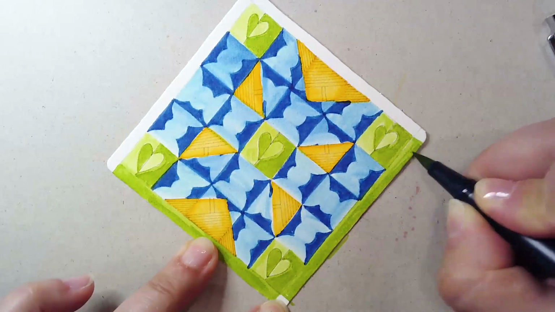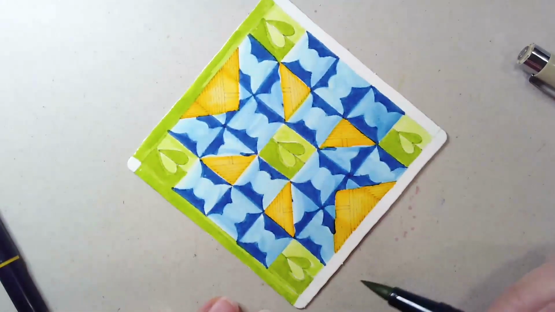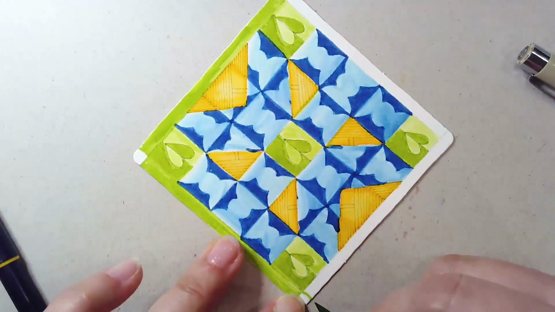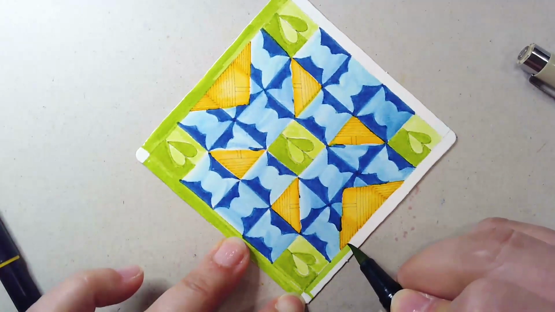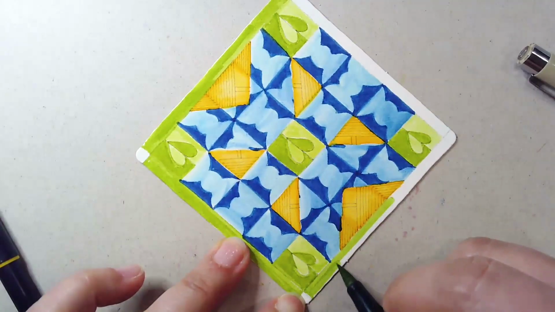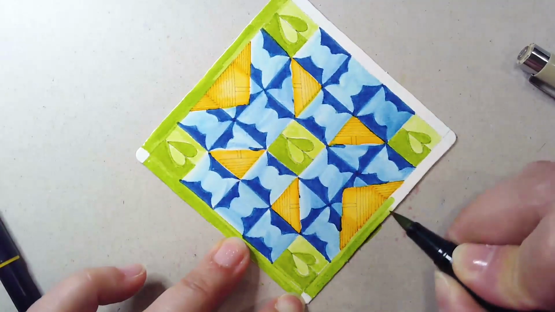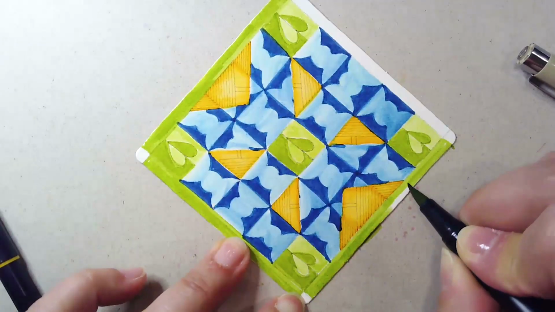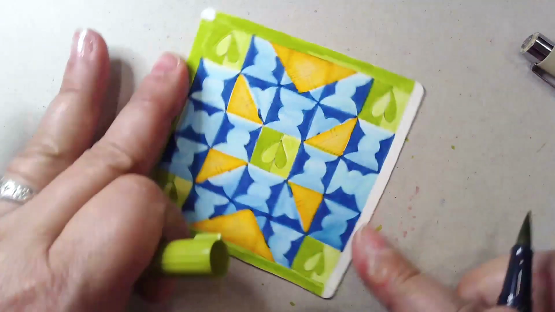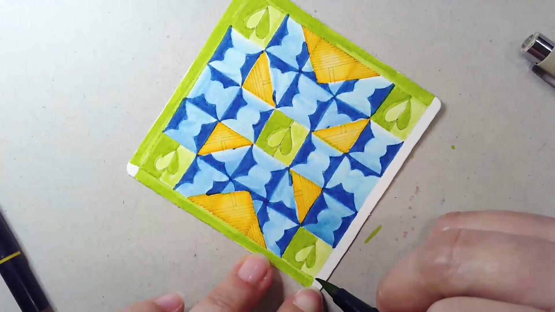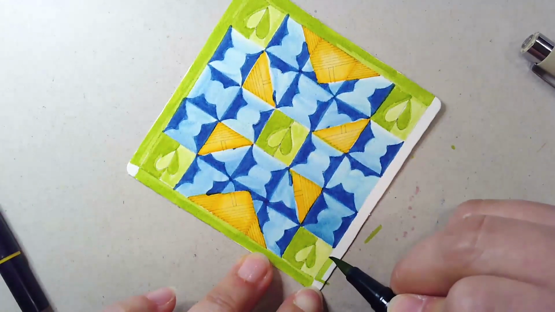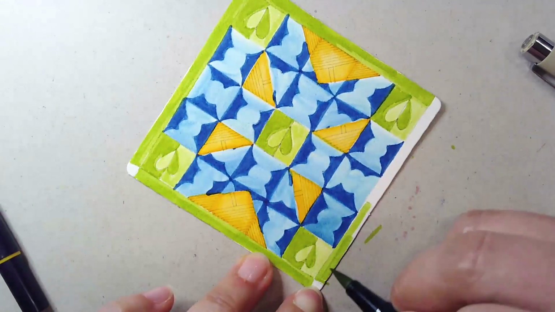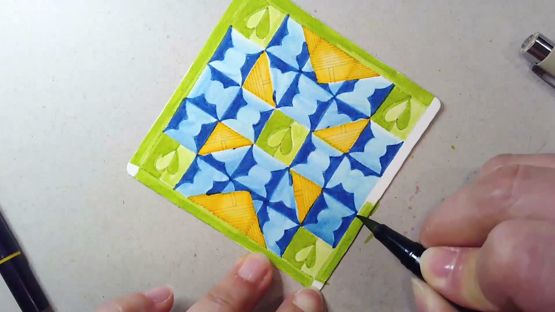Uniformity, bringing these pieces all together. And although they're all so uniquely different, they all marry with this very border.